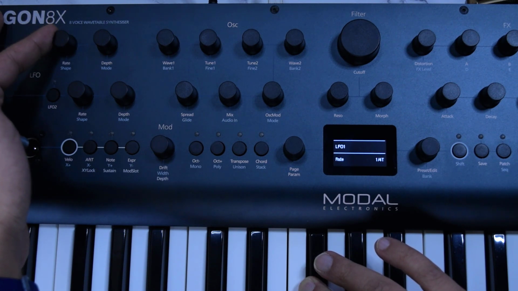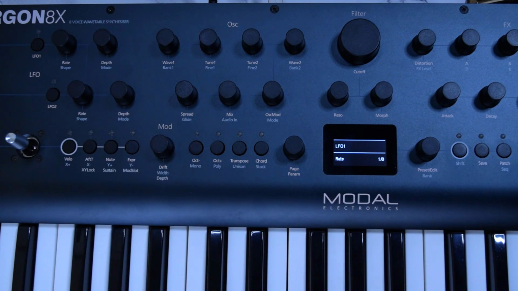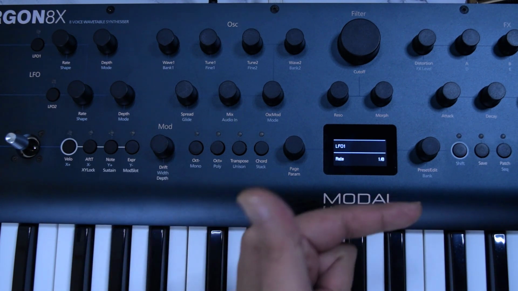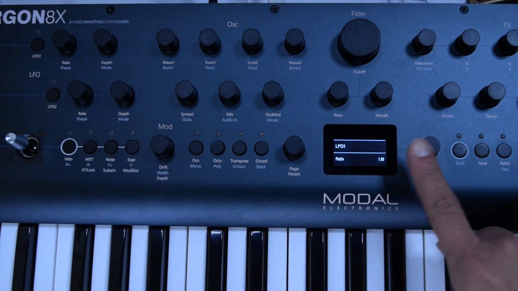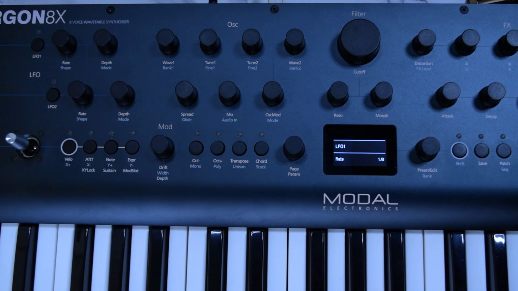Now, the thing is that when you use divisions or subdivisions, you're going to be syncing this to a tempo, based on tempo. Now, the camera cannot pick it up. It's all the way on the other side. The last knob that you have right here is going to say tempo. If you take a look on your synthesizer, it's going to say tempo. Now, if you move that knob right here, you can decide the tempo if you're not syncing the synthesizer to maybe some other device.